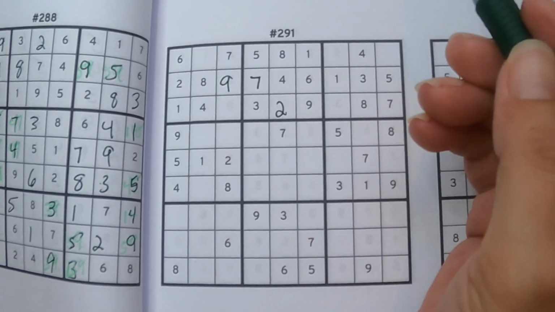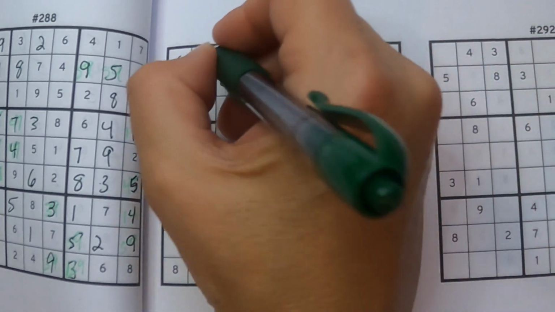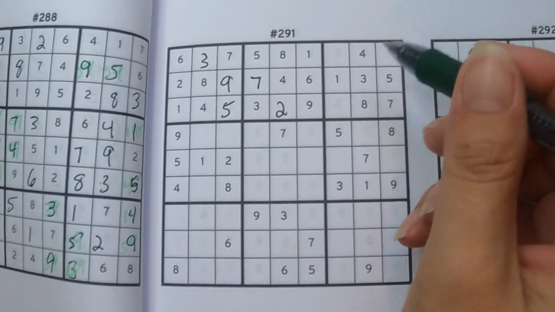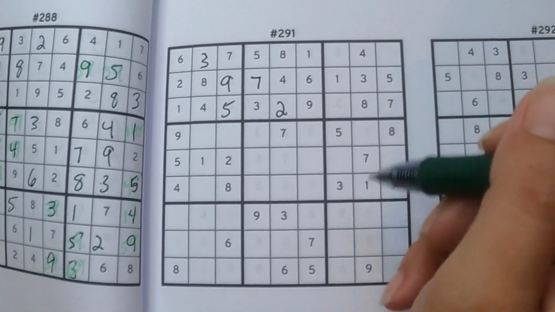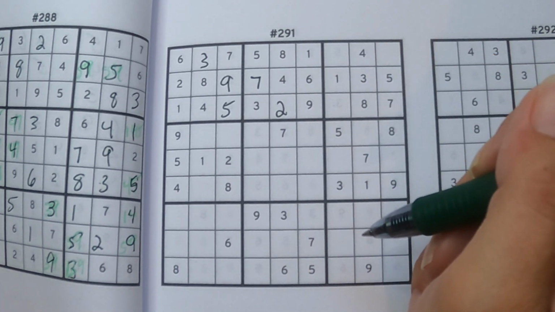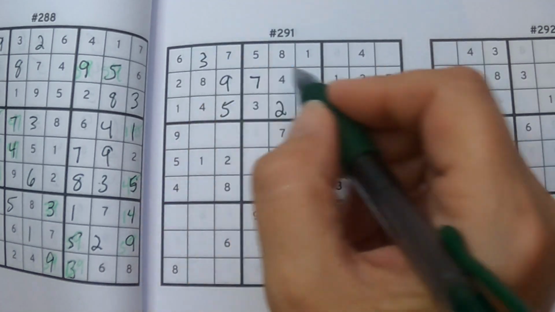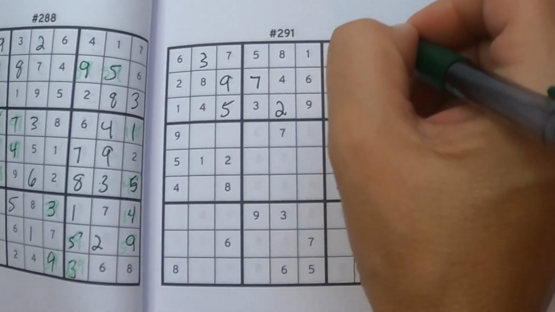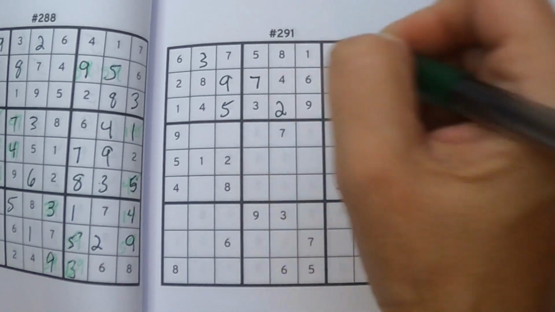For this box now we're missing 3 and 5. We've got a 5 here, so 3, 5. For this box, we're missing 2, 6, and 9. We've got a 6 covering both of these boxes, so our 6 has to be here. We've got a 9 here, so this is our 2, 9.